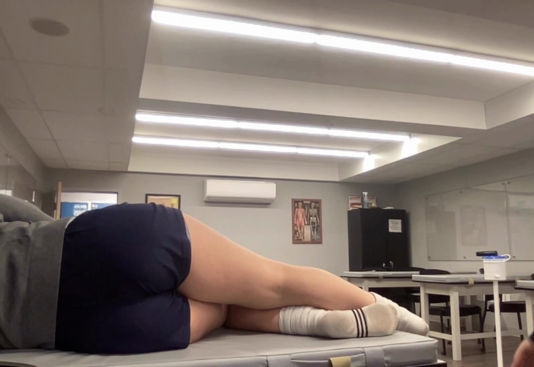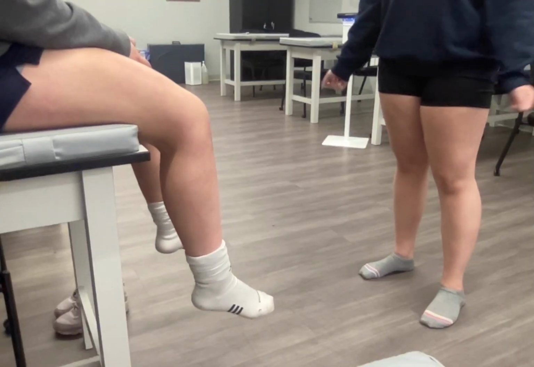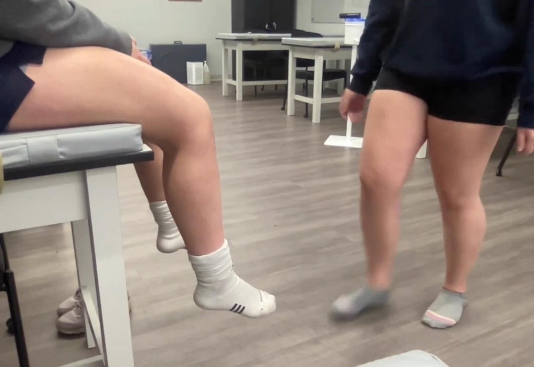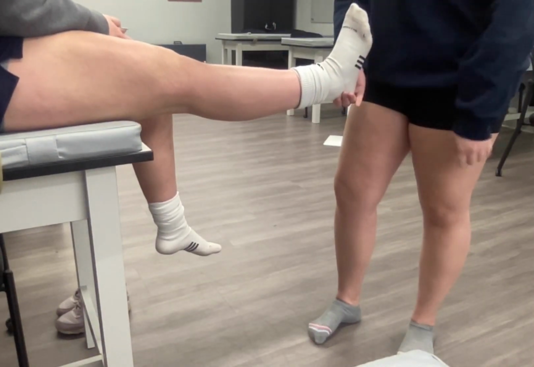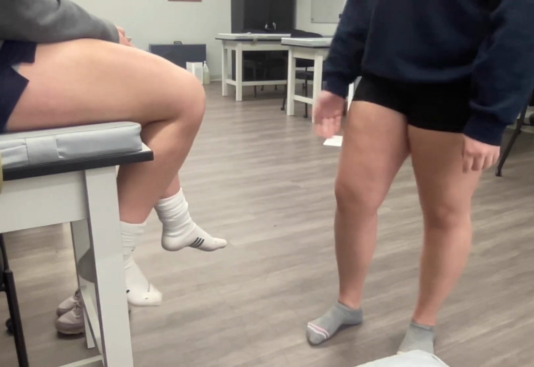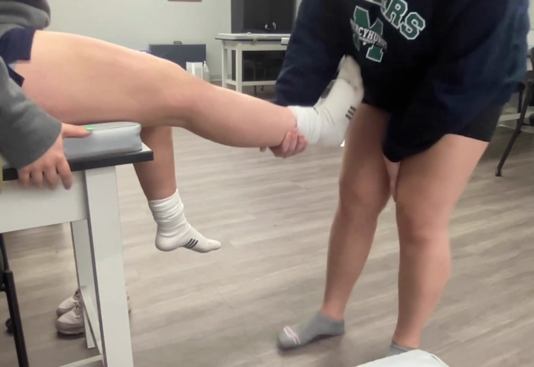Okay, now I'm going to have Kaitlyn come to the edge of the table. All right, and now we are going to test Kaitlyn's hamstrings. So I'm going to have her come all the way up here as far as possible, and now kick all the way down. Awesome, come back all the way up. And I'm going to resist and go ahead.